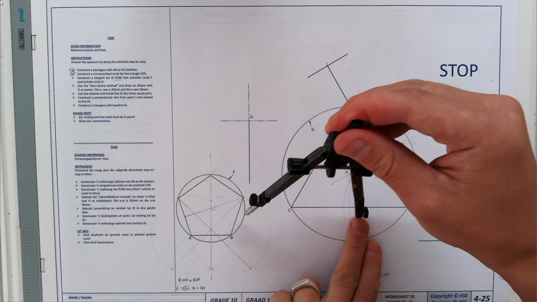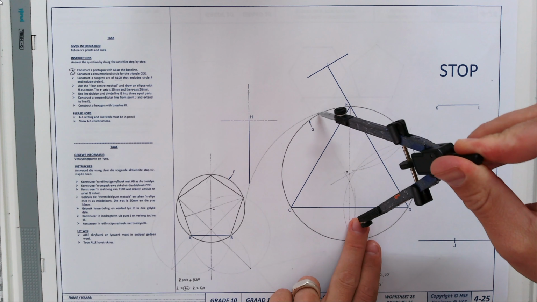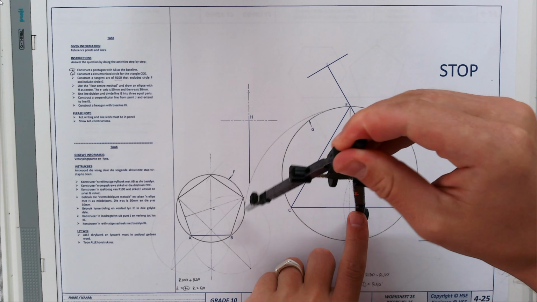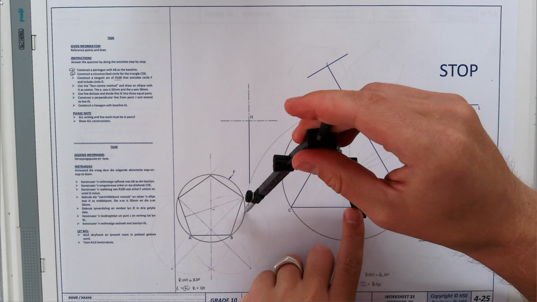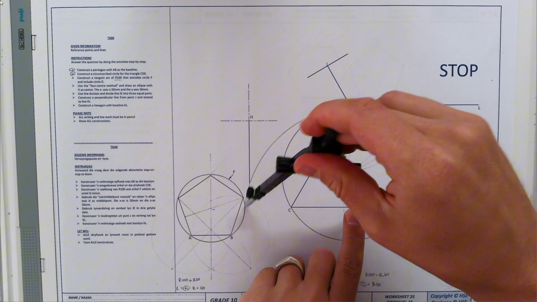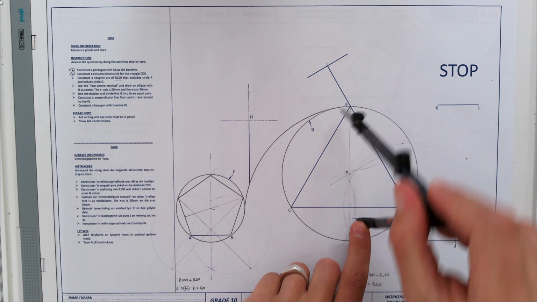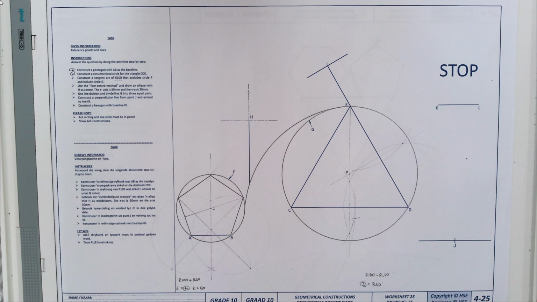Always double check before you draw this arc in. Once you are ready, you can put it in. Nice and solid. There we go.